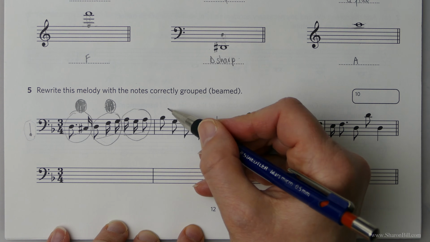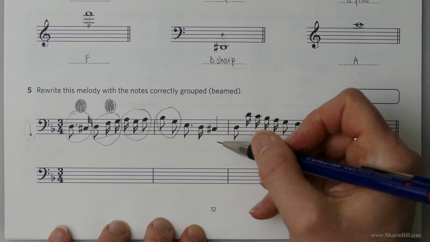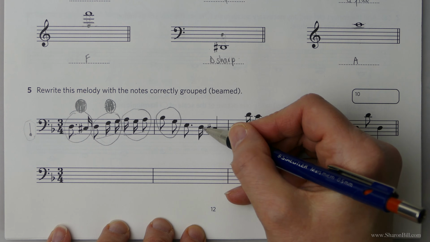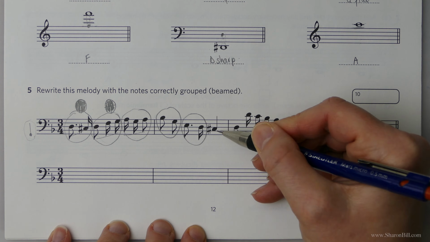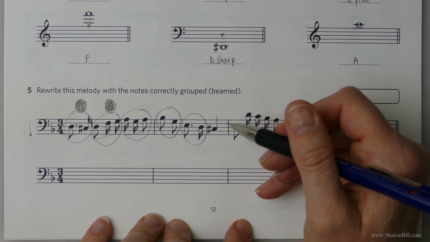Now 2 halves make a whole of a beat, so there's beat 1. 3 quarters and a quarter, just like we worked out here, there's beat 2. Beat 3 is a crotchet, a quarter note, so that stays as it is, no beaming required.